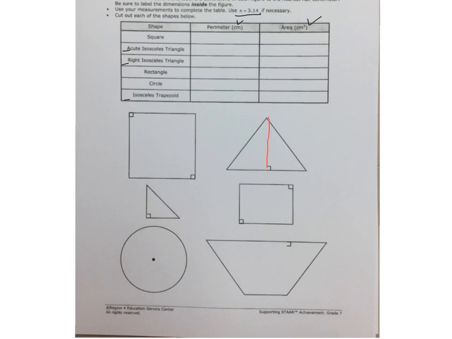Remember, it has to form a 90-degree angle. And the height here. Okay? And then also, when you're measuring for circumference, you can use the diameter. Okay? But when you're looking for the area, you only use the radius.